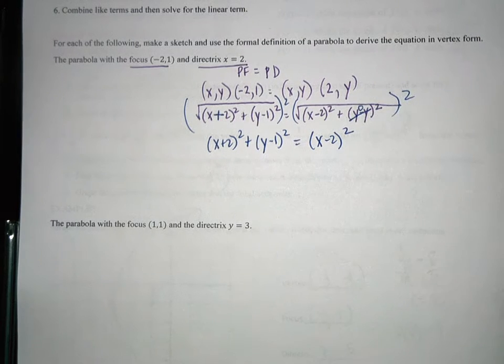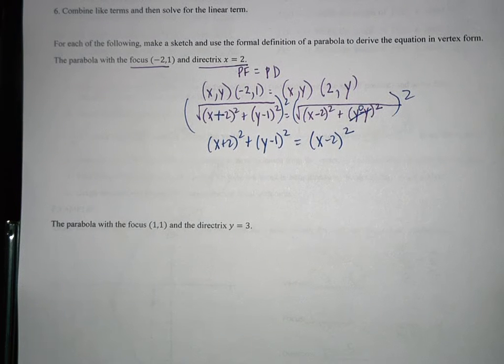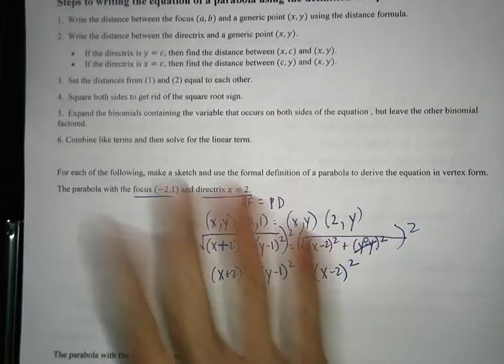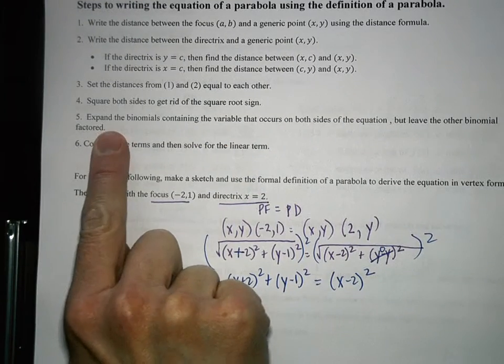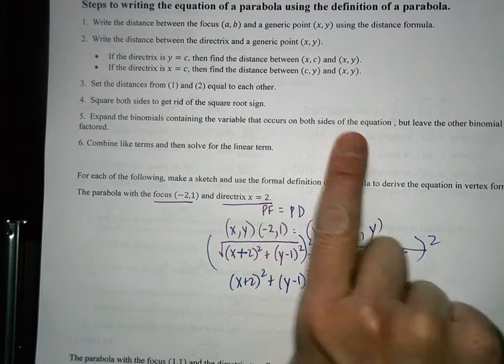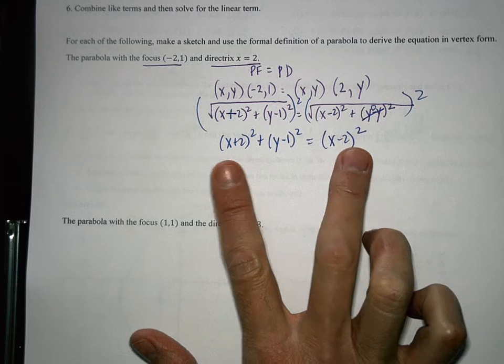Prior to today, when we did this, we would have a y squared here instead of a y minus 1, something in parentheses. The difference is, if you look back up here, it says expand the binomials containing a variable that occurs on both sides of the equation. If you notice here, the x's are on both sides of the equation.